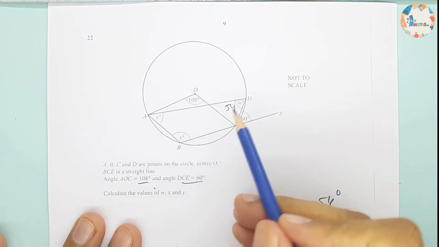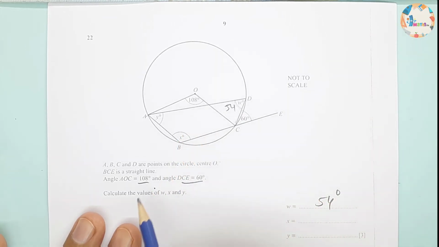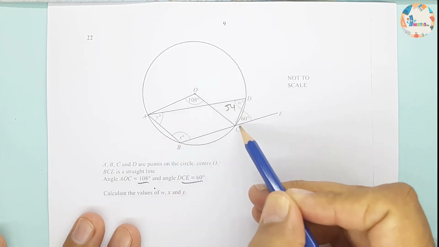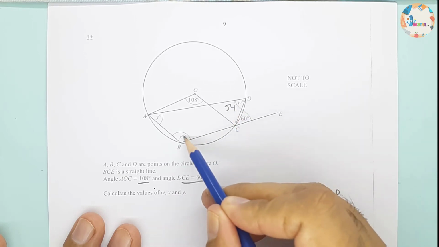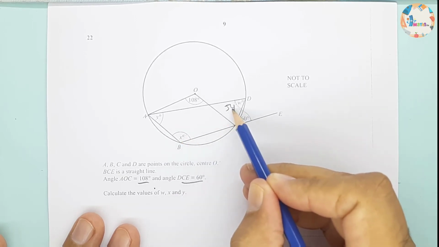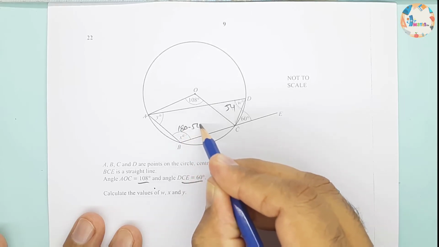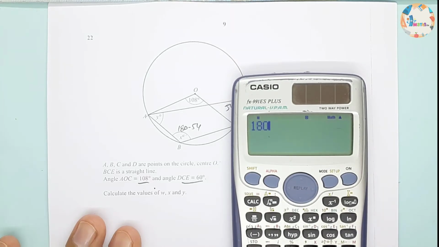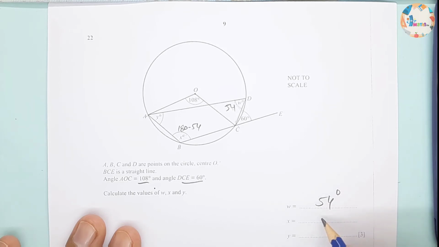Hopefully you are understanding this. No working required because 1 mark for each. Now this is a cyclic quadrilateral A, B, C and D. So opposite angles must add up to 180 degrees. So x will be 180 minus 54, which will be equal to 126. So x value will be 126 degrees.